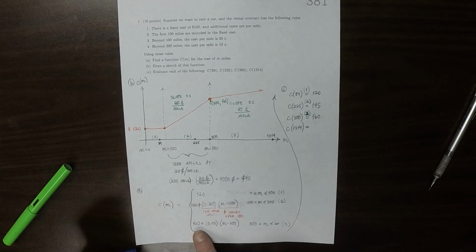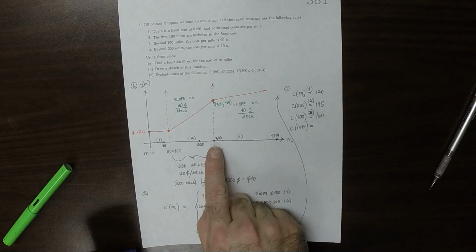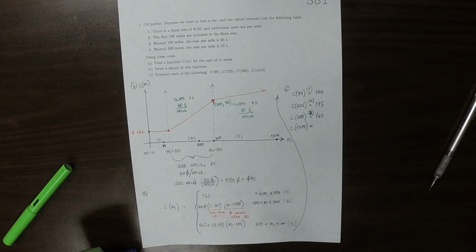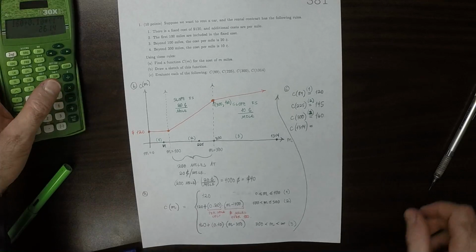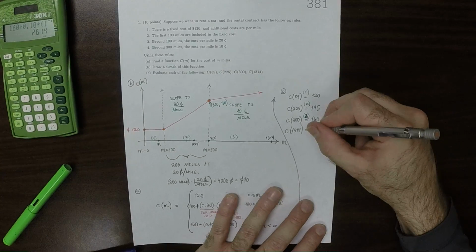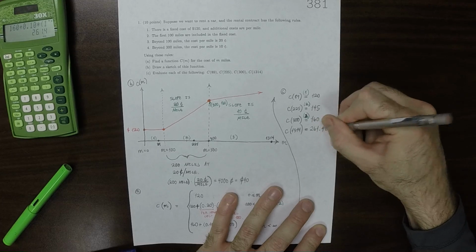So plugging that into the formula for the third clause: 160 for having gone that far, and then 10 cents a mile for every mile over 300. That gives $261.40.